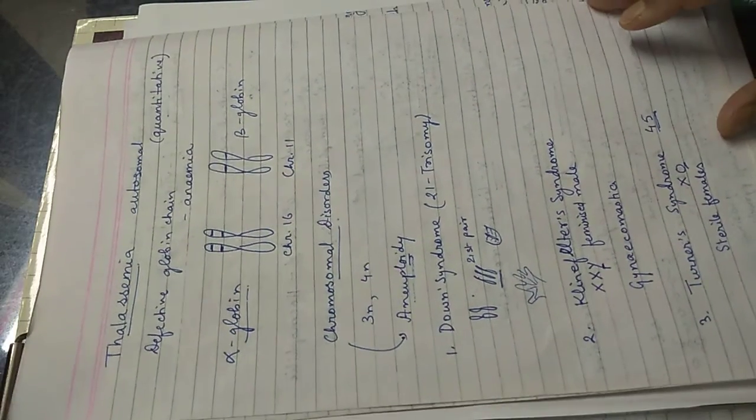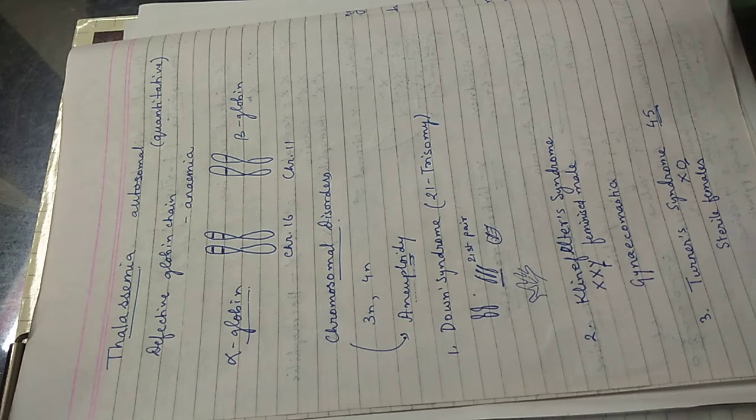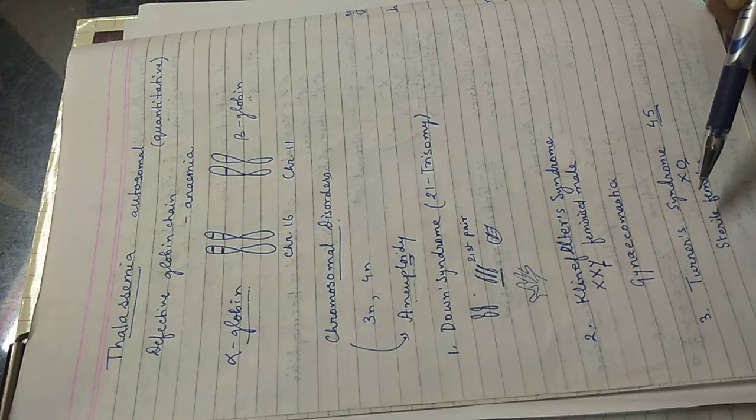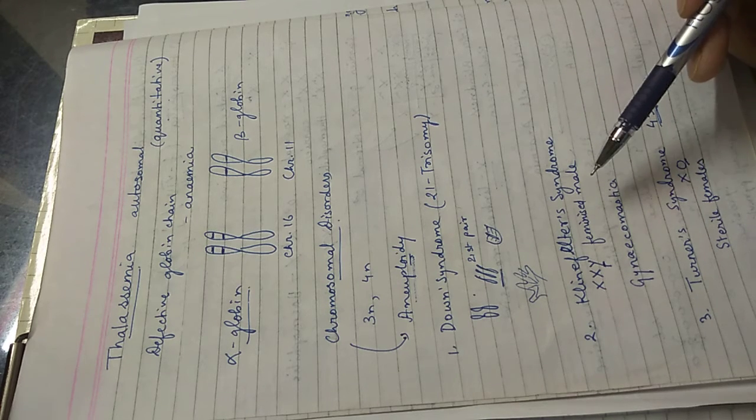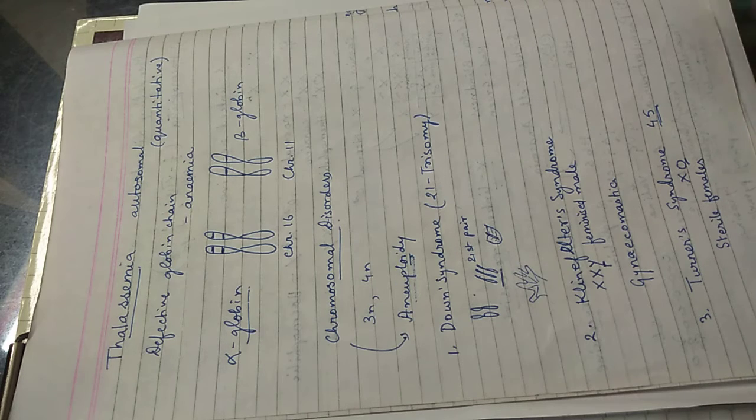So what we find is that in all the kinds of genetic disorders mentioned here, the IQ is generally low and they have distinct morphological malformation. So this is all about the genetic disorders mentioned in your NCERT book for class 12. In my next video, I'll be discussing the last part of this chapter, that is pedigree analysis. Thank you.